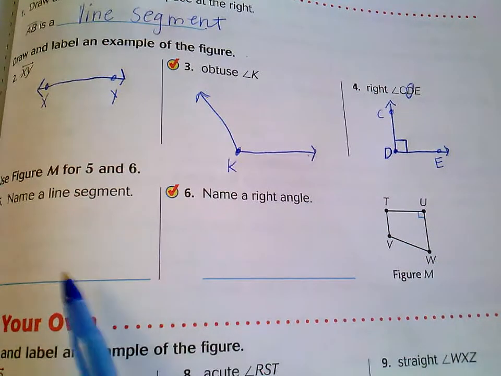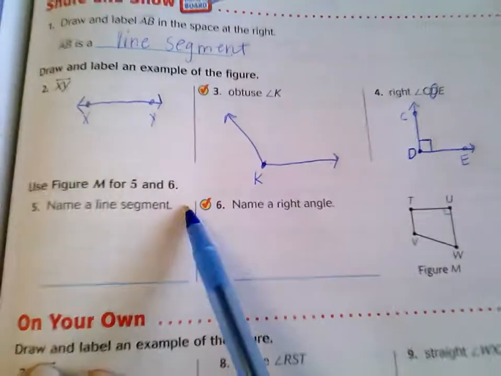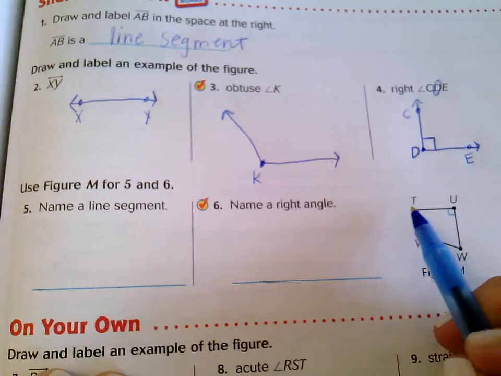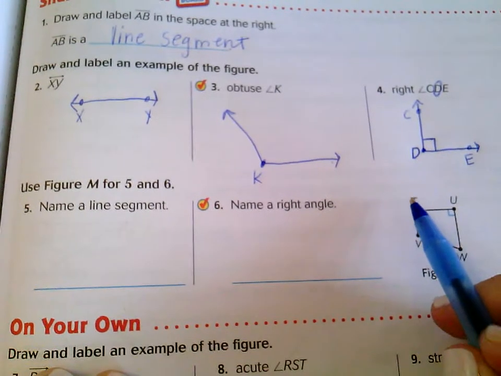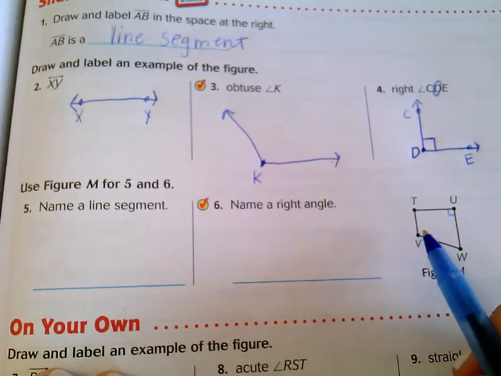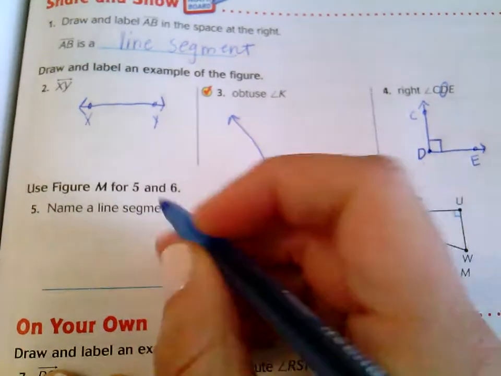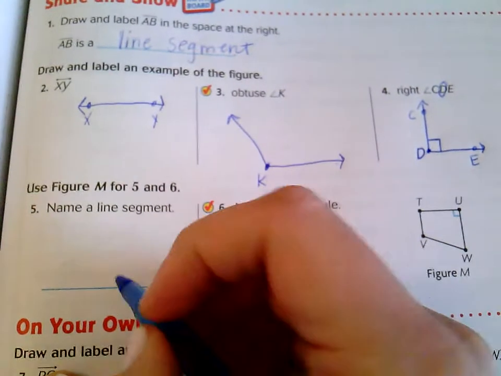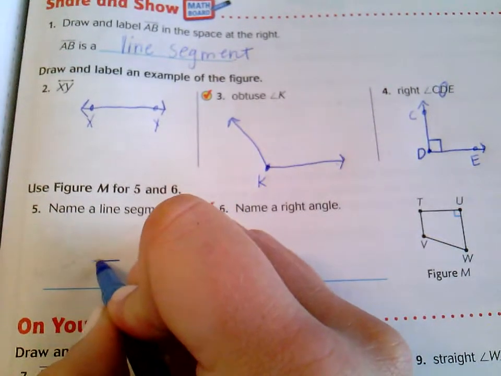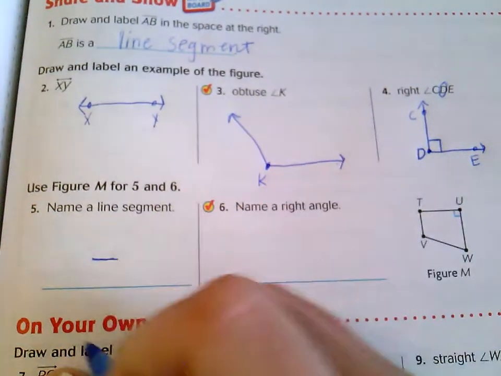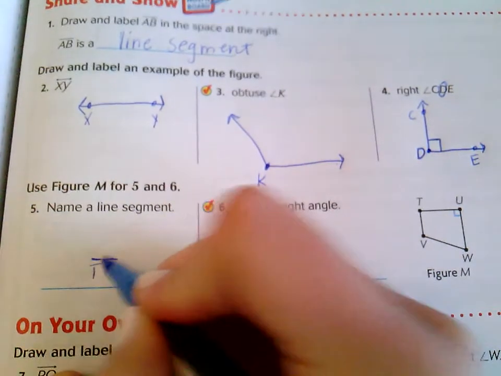So remember, a line segment has 2 stopping points. So you could have picked line segment TU, you could have picked line segment TV, line segment TW, or line segment UW. And you could have written them opposite. So to name it, I would just put a dot or a line up top. You don't have to put any endpoints, and I'm just going to pick TV.